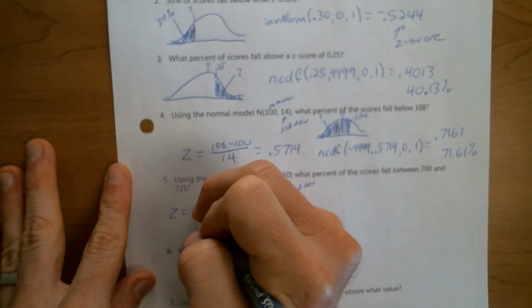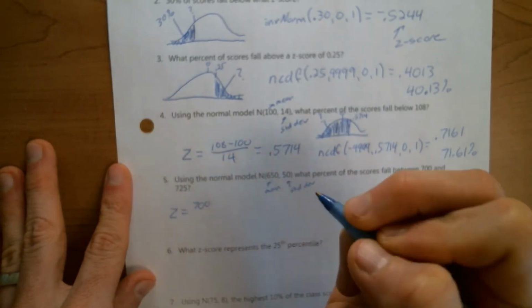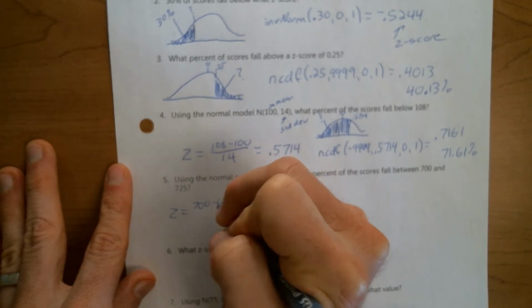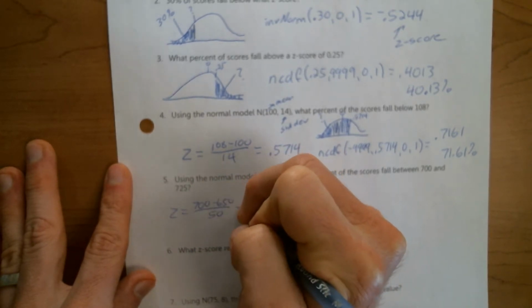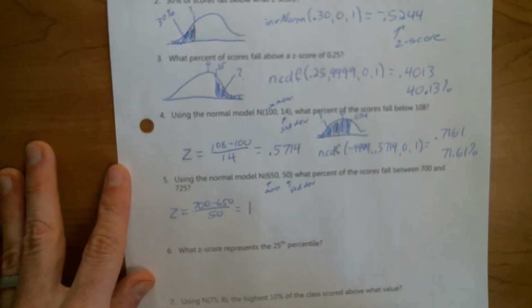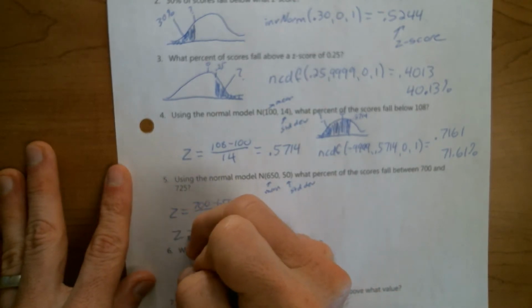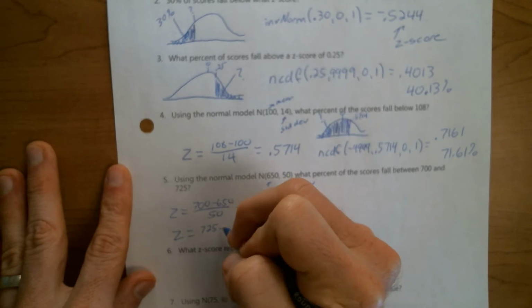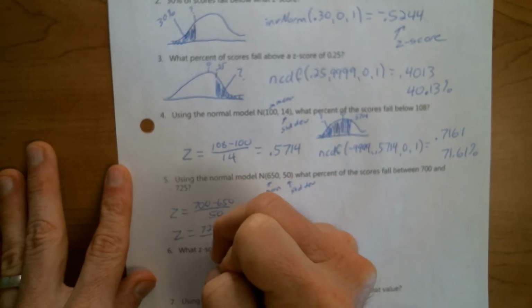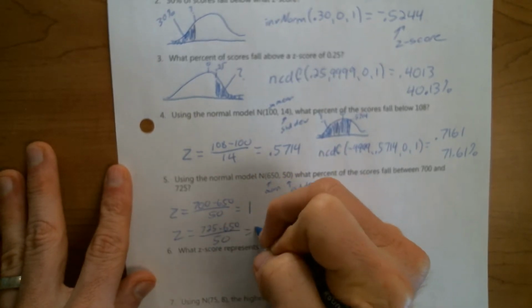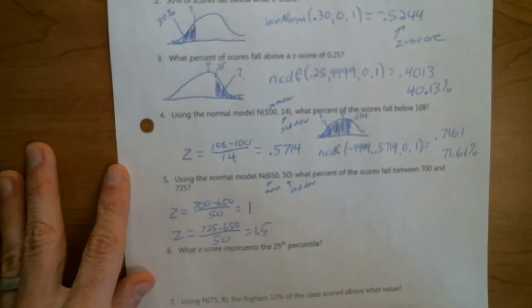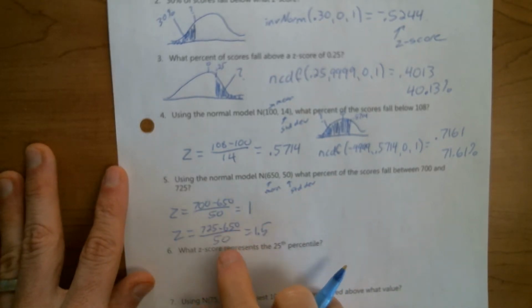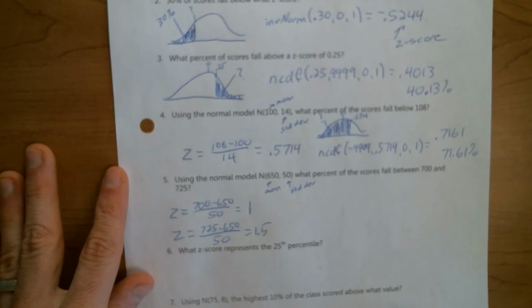So z equals the observation, which is 700, minus the mean, which is 650, divided by the standard deviation. And that's going to give you 1. And then we would do it again and say 725 minus 650 divided by 50. And that's going to give you 1.5. All right, 75 divided by 50 is going to be 1.5.